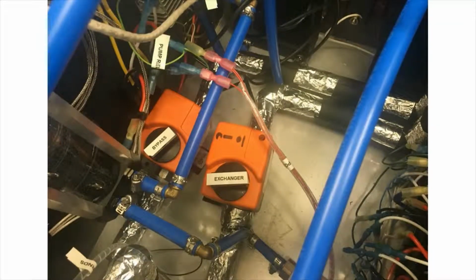These are the proportional valves. One controls the flow around the heat exchanger, named the bypass valve, while the other controls the flow through the heat exchanger, named the exchanger valve. These valves use a 2 to 10 volt control signal. This means that the valve will open proportionally to the voltage sent to them. A 2 volt signal would tell the valve to close, 10 volts would be fully open, and 6 volts would be half open.